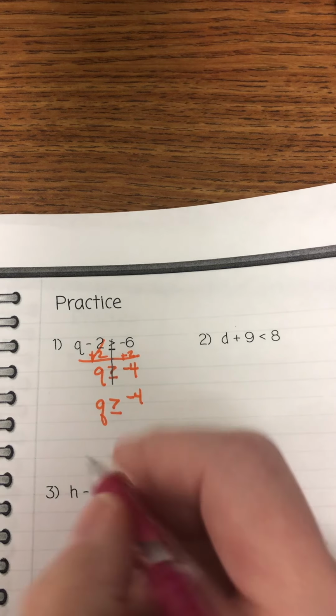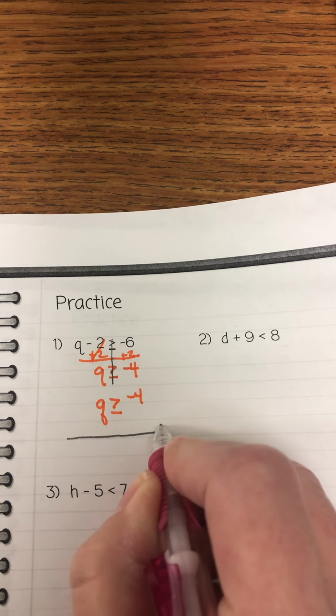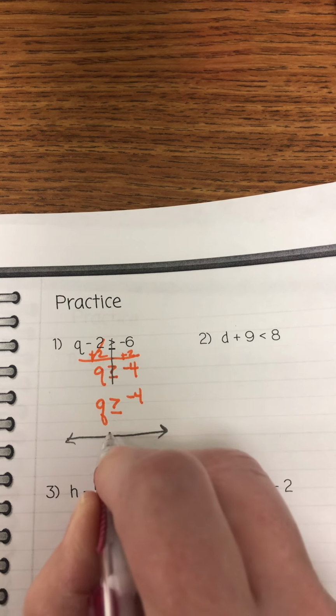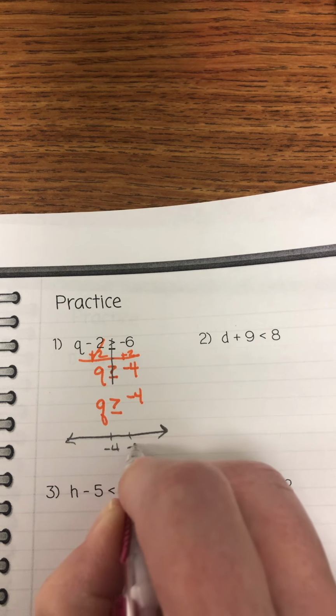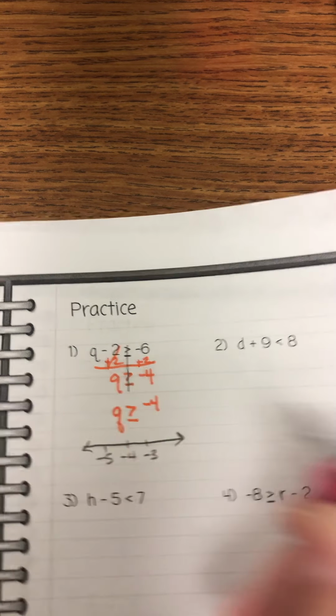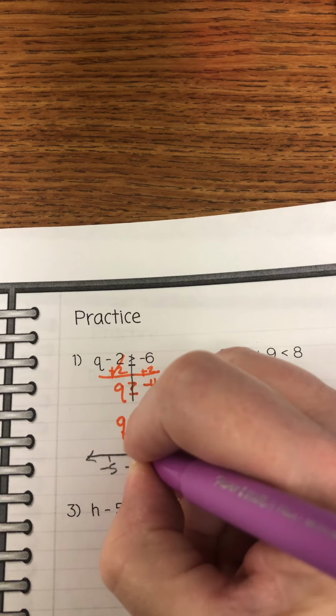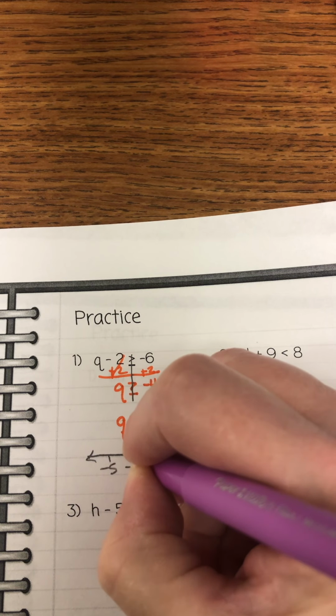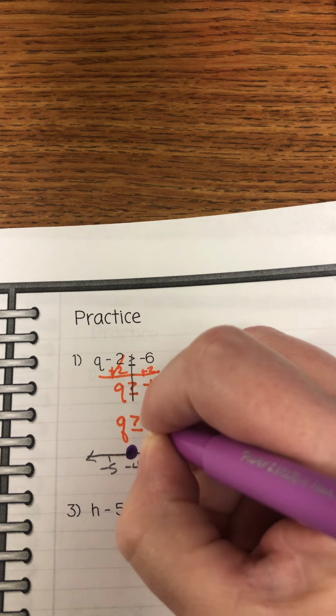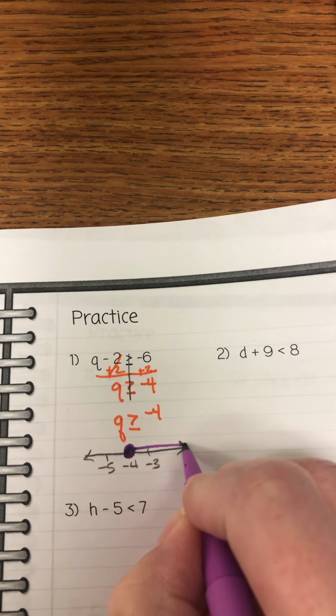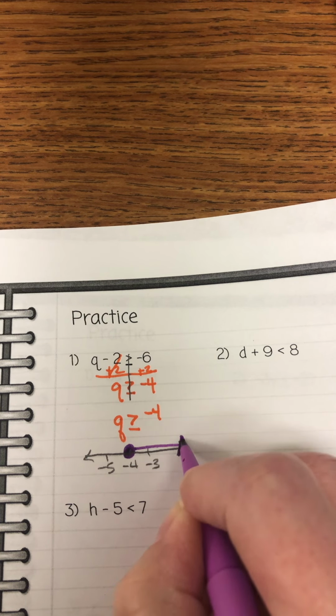So we're going to get a number line. So let's graph it. You don't have to make your graphs very big. You can keep them small. I usually do 3 numbers. That way you have the one we want and 2 on each side. So you're going to circle it because it is greater than or equal to. And then you are going to shade to the right.